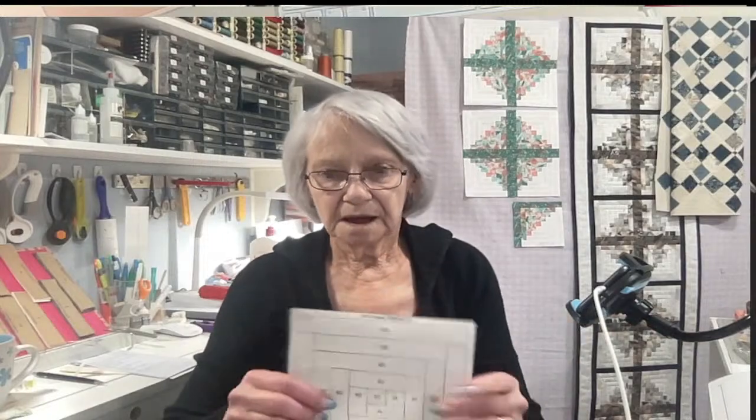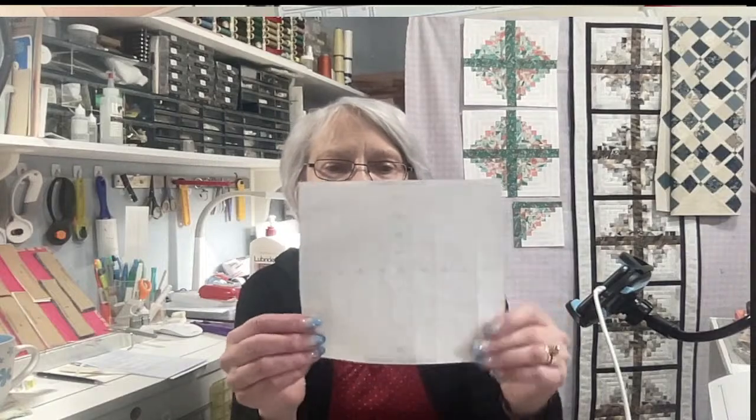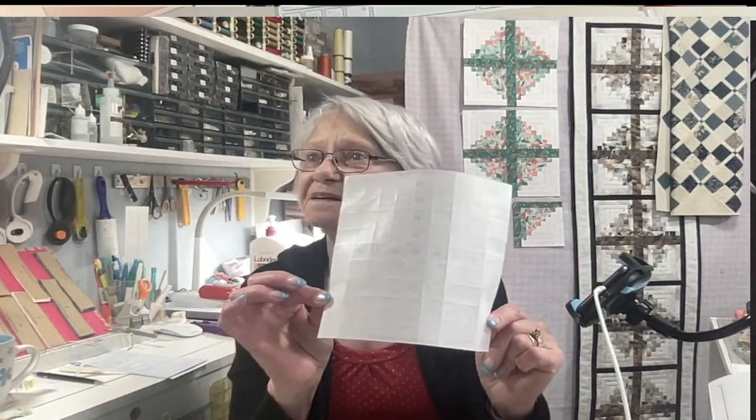I've also, my daughter was able to find some freezer paper. Yep, thumbs up. My daughter found some freezer paper online, and she uses it. And so I did do a test sample. And of course, this is foundation paper piecing.